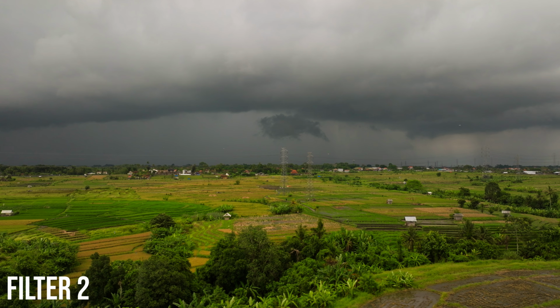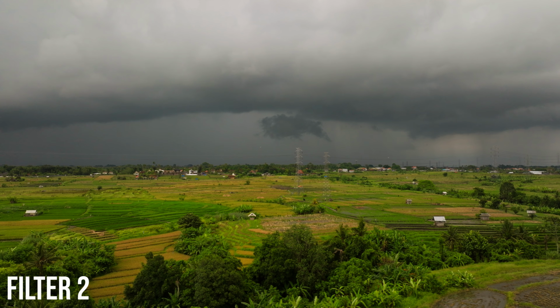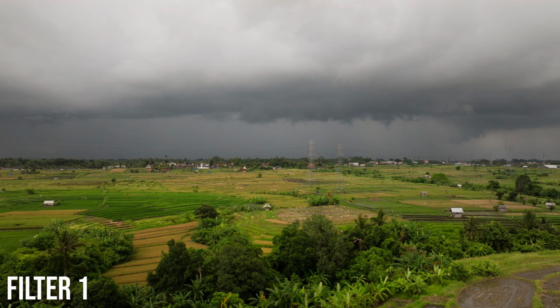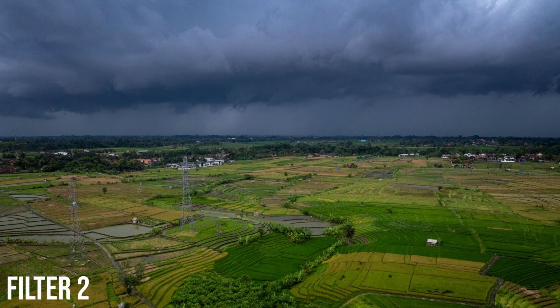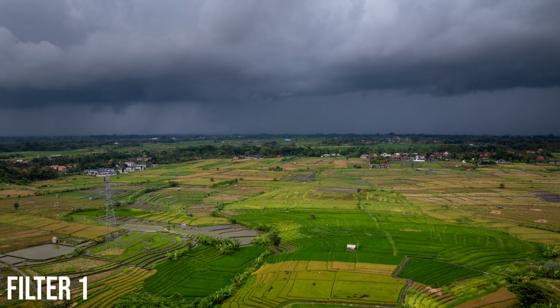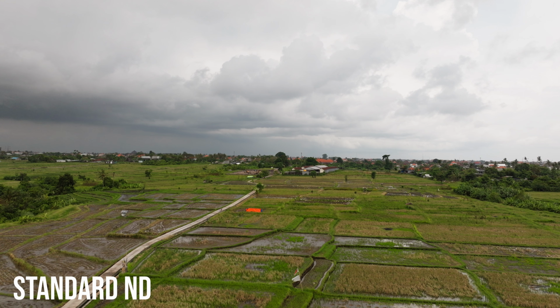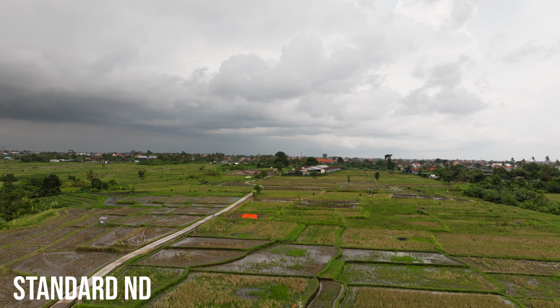Did you manage to see the difference? Did you spot which clip was which? I kept the settings the same for each clip, so nothing is different except for the ND filter. To me, there's a clear winner. You can see it in the sky details and you can see it in the foliage.